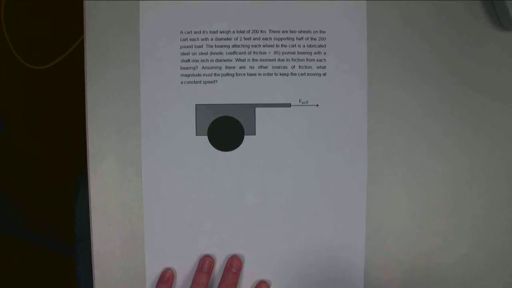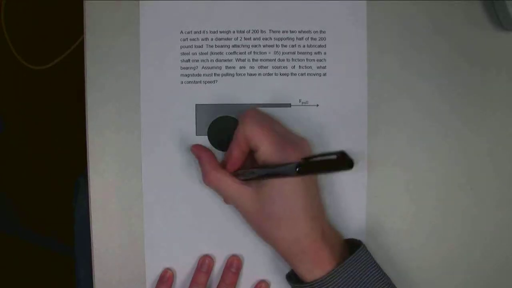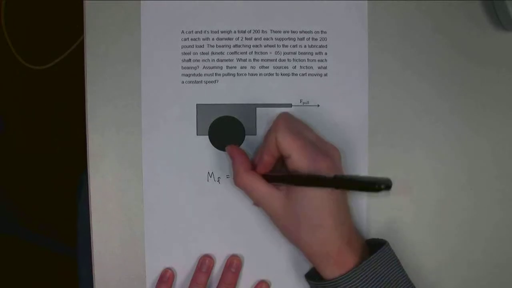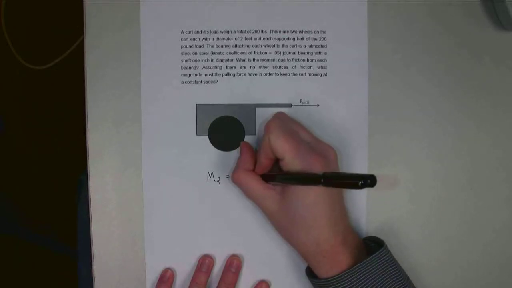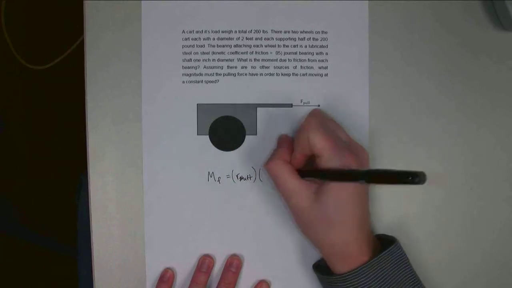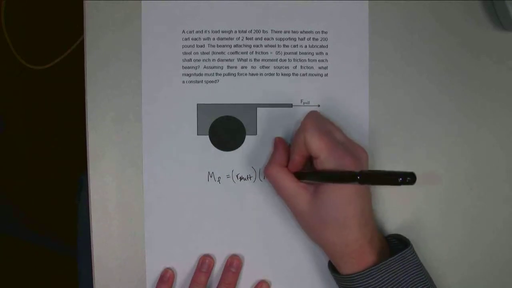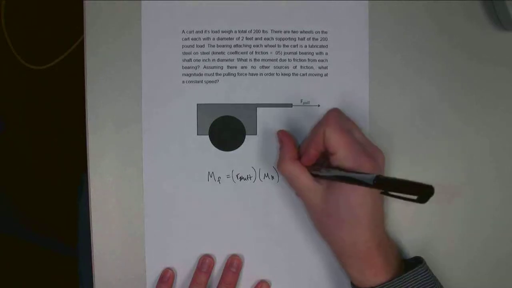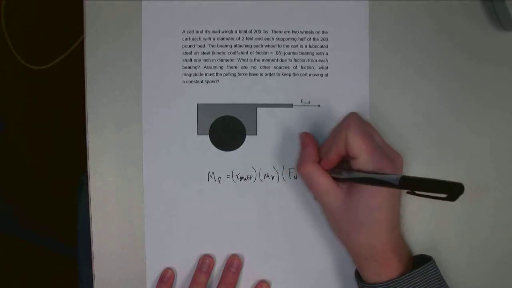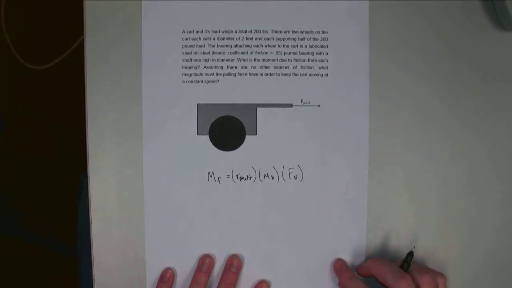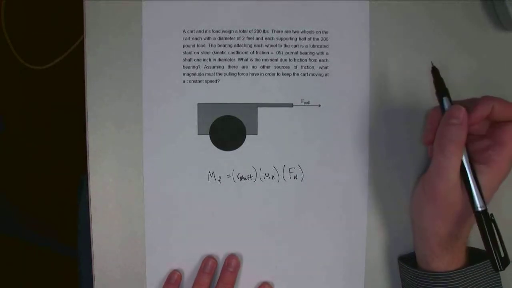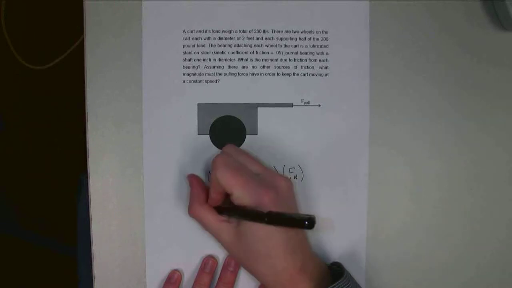Alright, so using our journal bearing equations, the moment due to friction is going to be equal to the radius of the shaft times mu k, my kinetic coefficient of friction, times the normal force. Alright, so for this, let's start plugging in numbers.